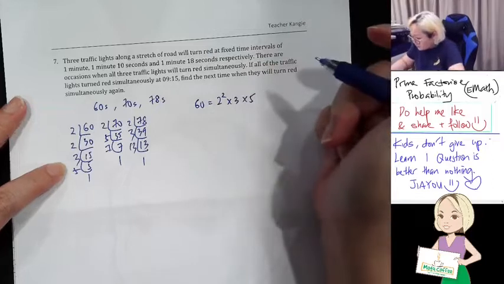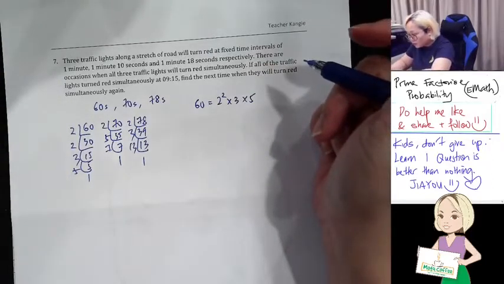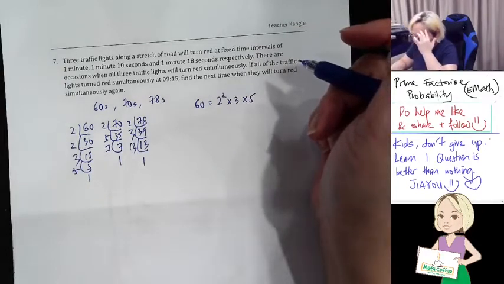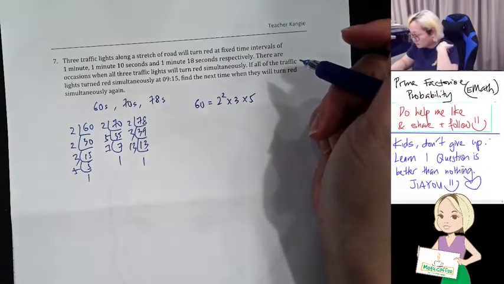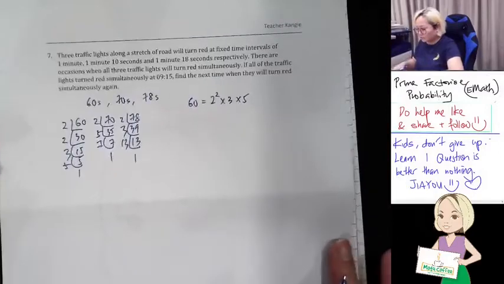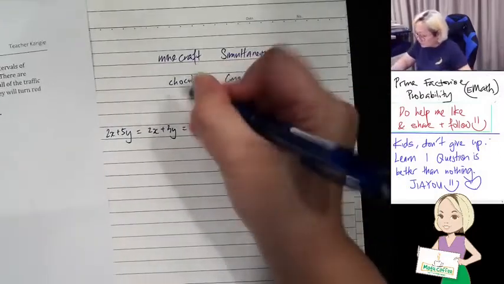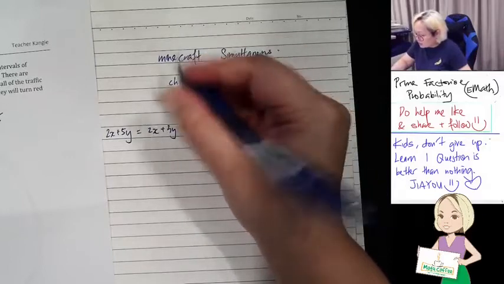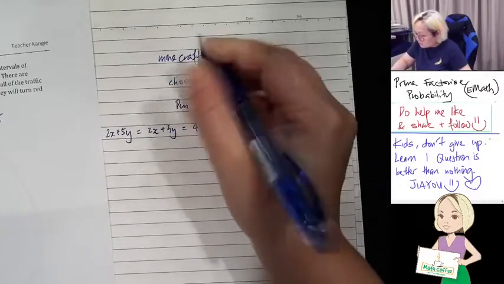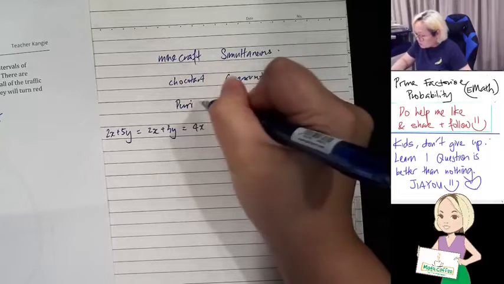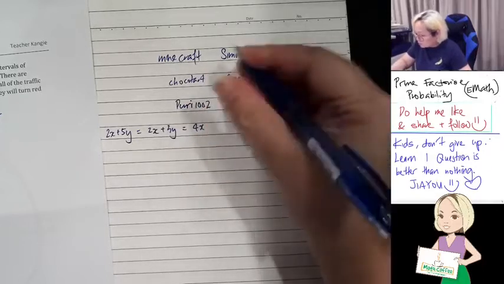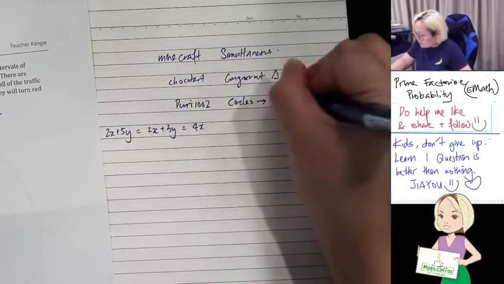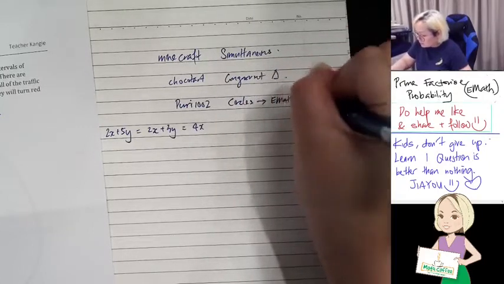Sure, can do circles on Sunday also. Circles and then properties of circle. You mean E-math circles, right? Not A-math circles, right? So it's E-math circles. Okay.